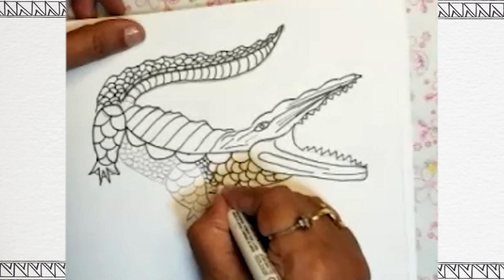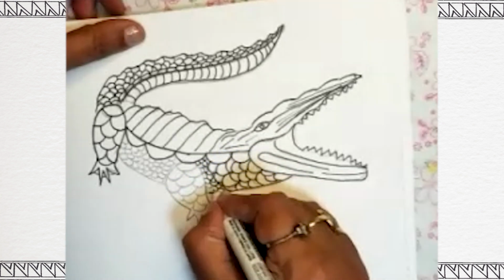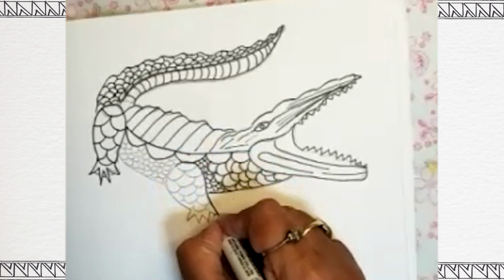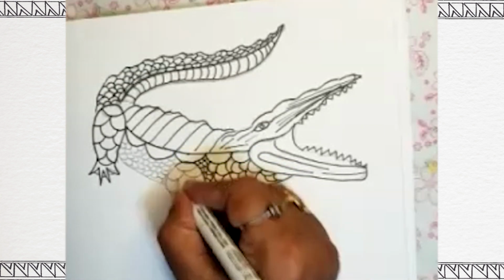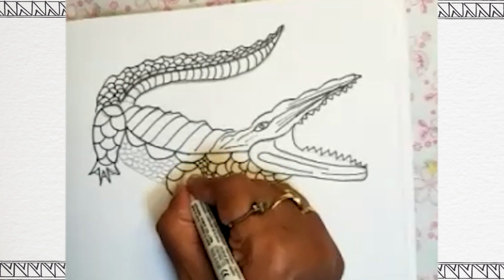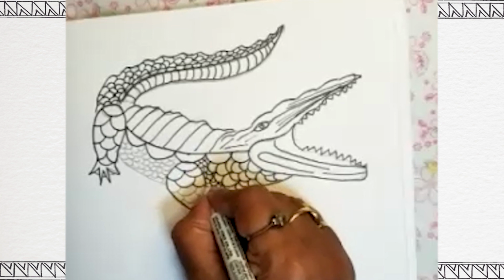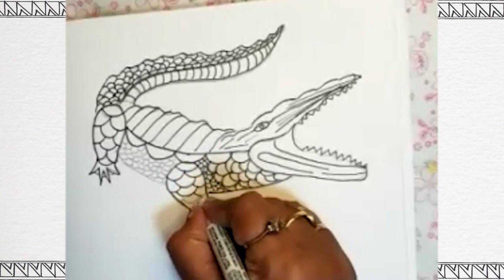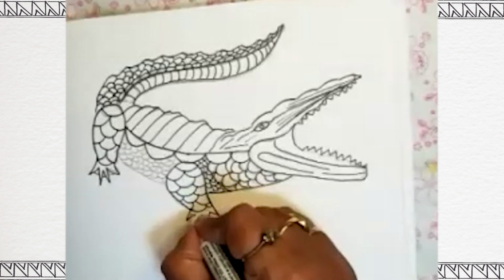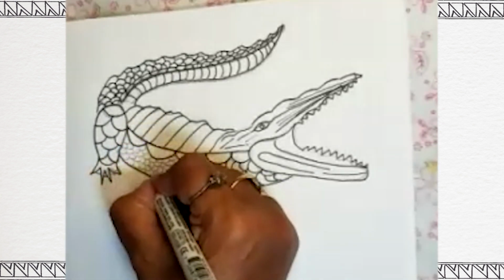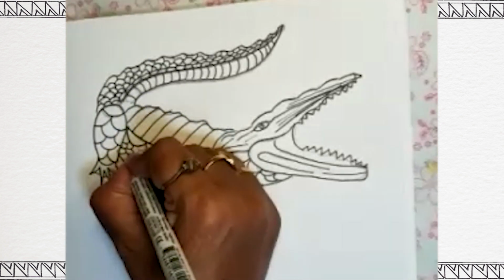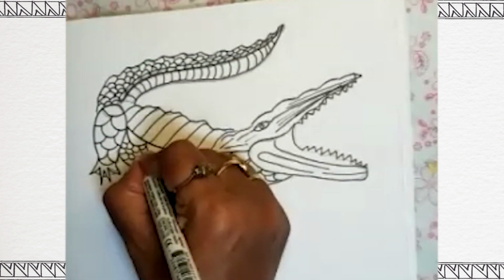So isn't it, monkey was intelligent, children? What do you think? Yes, ma'am. So what do we learn from this? Monkey never got nervous. He never got scared. He was actually very clever. He remained calm, knowing that crocodile could eat him in the middle of the river also. Crocodile is very powerful. Monkey is not so powerful. In front of crocodile, monkey is nothing. But he remained very calm.